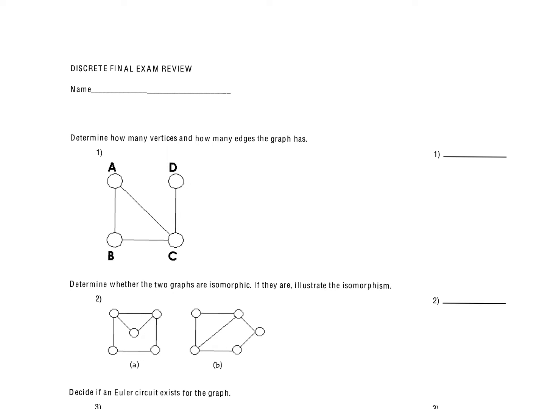Hi everyone, in this video we're working through the problems in our discrete final exam review. First problems have to do with graph theory. So here's the first problem. Describe how many vertices and how many edges the graph has. The graph has 1, 2, 3, 4 vertices and 1, 2, 3, 4 edges.